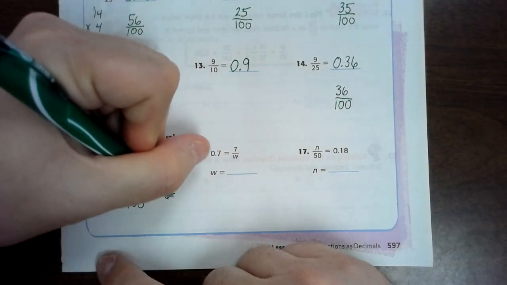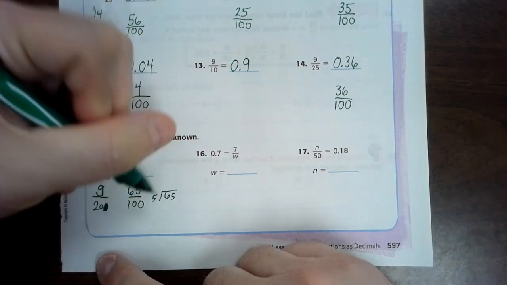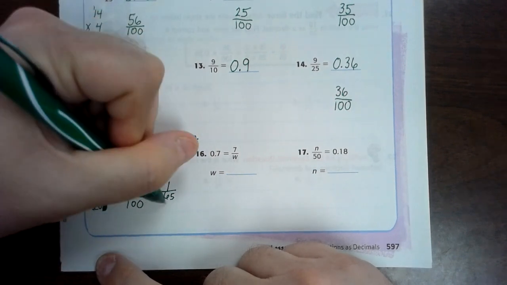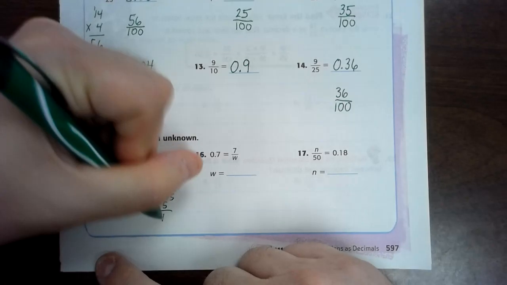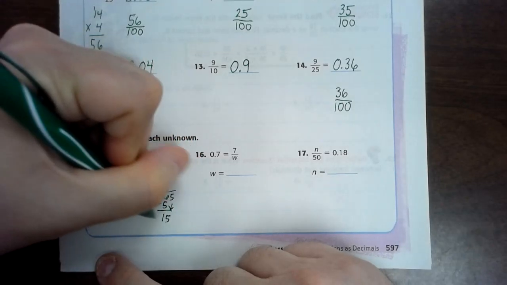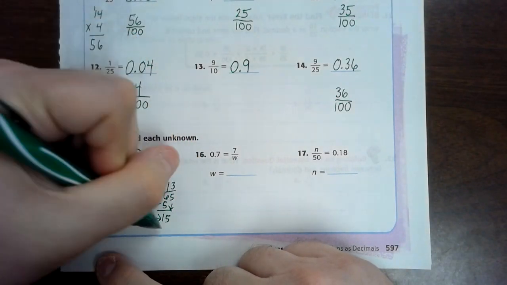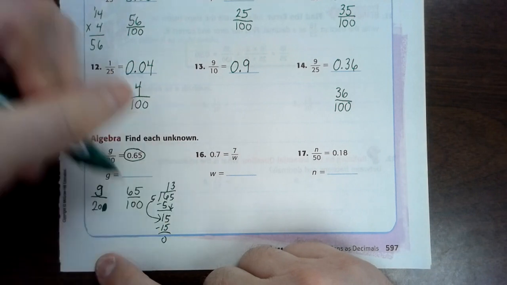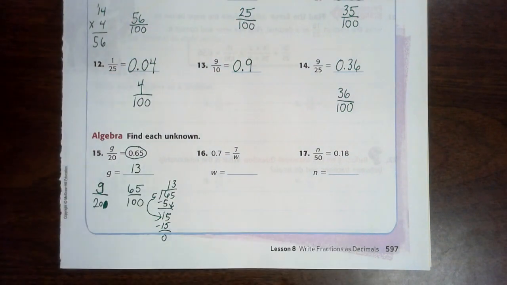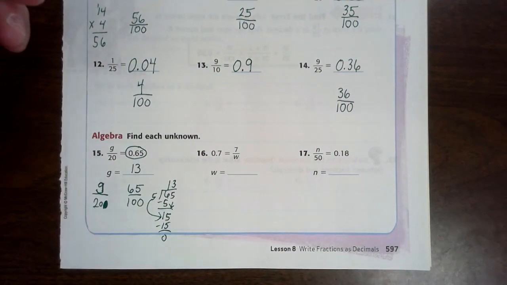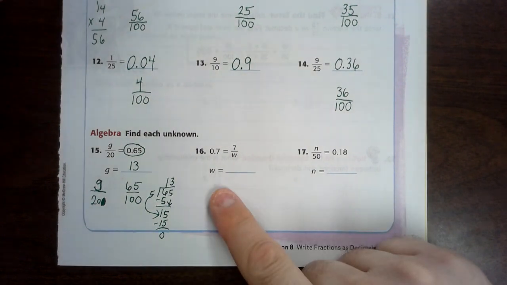So I'm going to take 65 divided by 5, which gives me 5 goes into 6 one time. Subtract, you get 1. Bring that down. 5 goes into 15 3 times. Subtract those. So your answer is going to be 13. Kind of have to just work backwards on problems like that. Same thing with this one here.